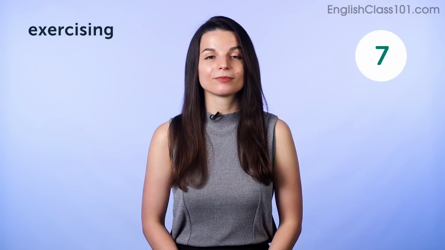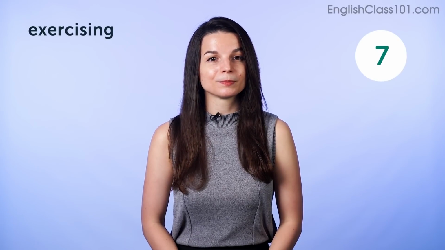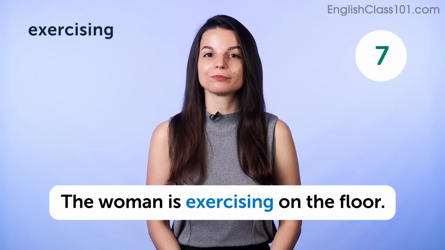Exercising. Exercising refers to moving the body, like running or jogging or doing yoga. We do some kind of physical motion to improve our health or to keep our body in good shape. The woman is exercising on the floor.